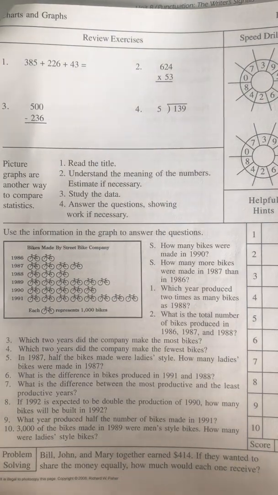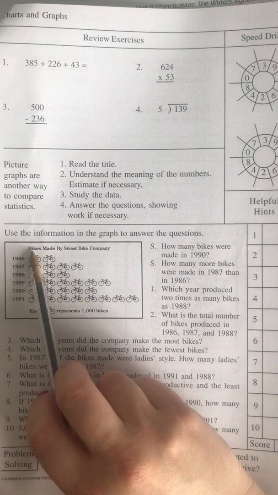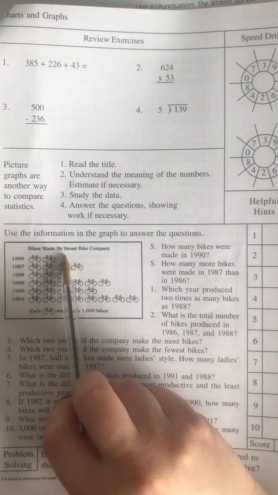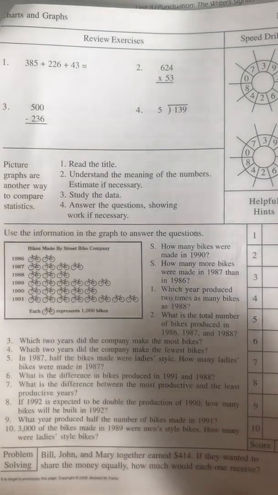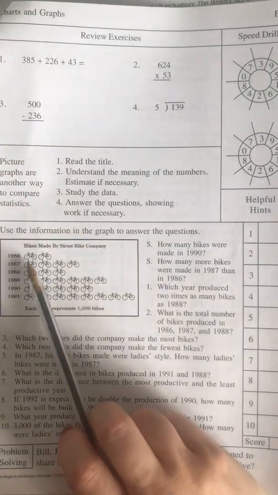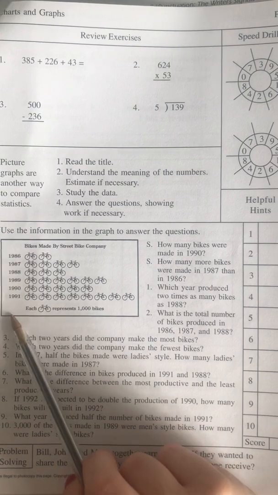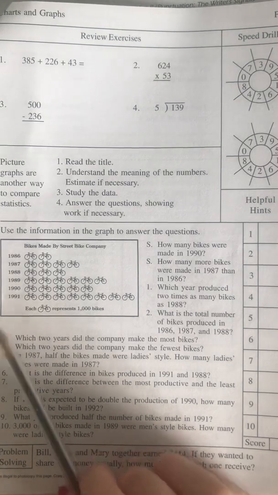So for today, we have a chart that talks about bikes made by Street Bike Company. This is like an example company, a company called Street Bike Company. And below, we have different pictures of little bikes on different years. But the most important piece of information on this chart is here.